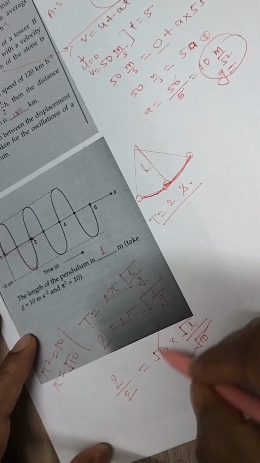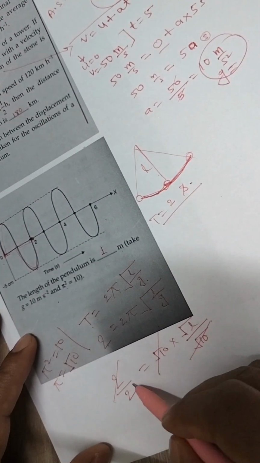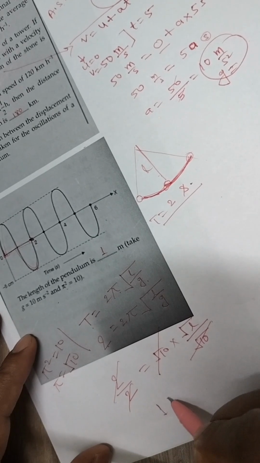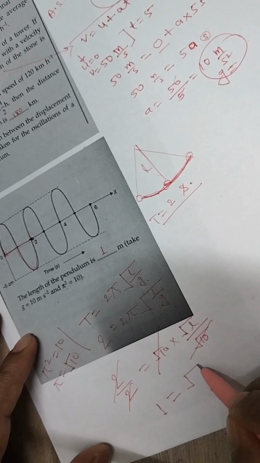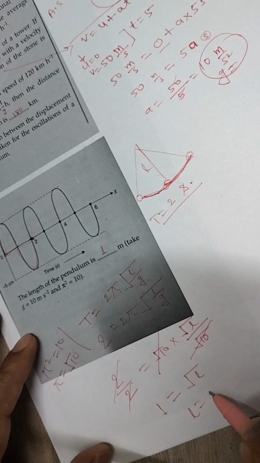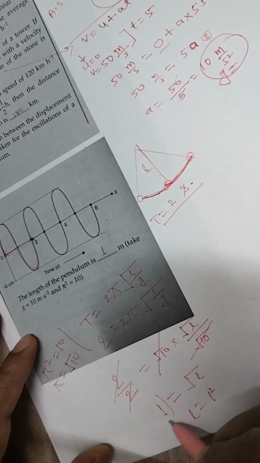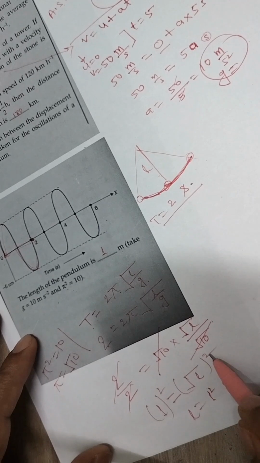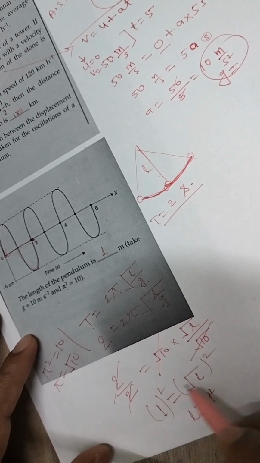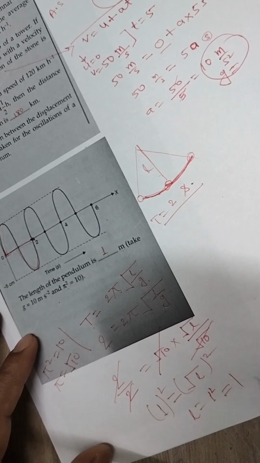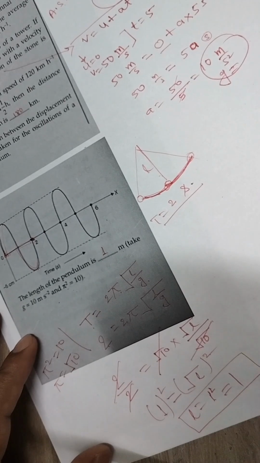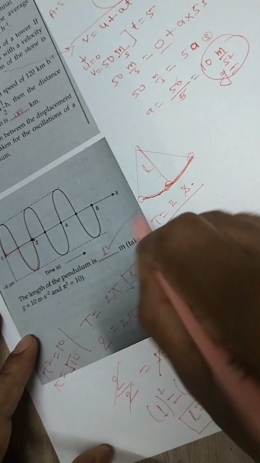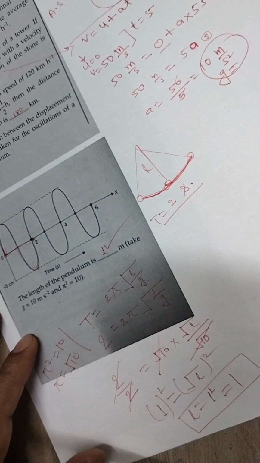So this root 10 and this root 10 cancel, this 2 cancels. So the answer will be 1 is equal to root L, hence L is equal to 1 square. What we did, we squared both sides. So the square and the square root cancelled, 1 square is nothing but 1. Hence the length of the pendulum L is equal to 1 meter.